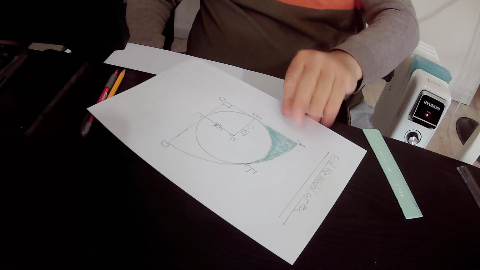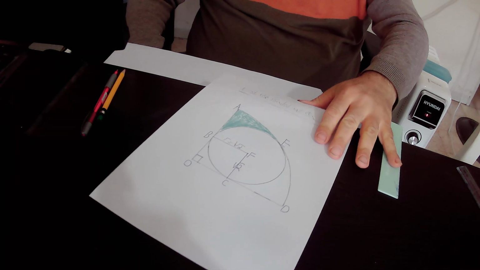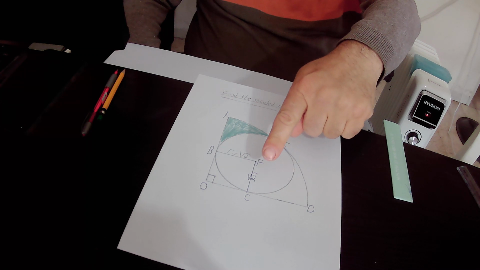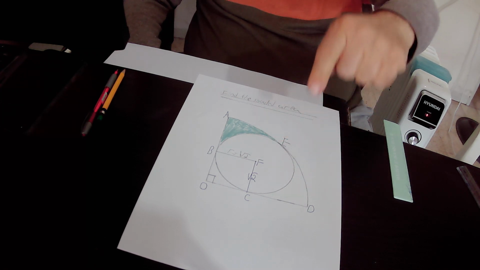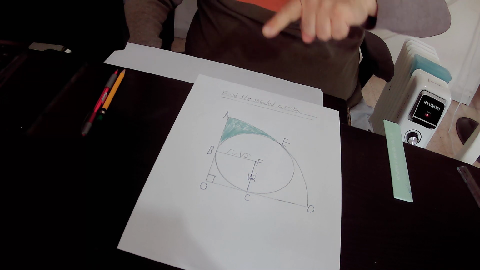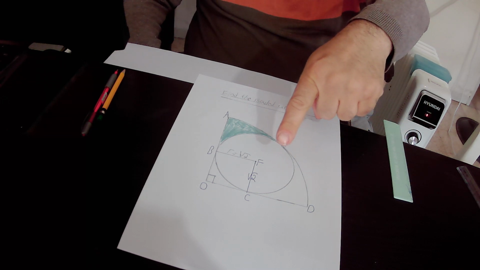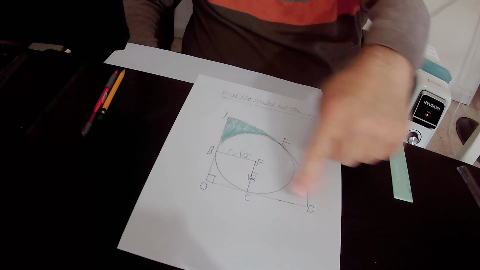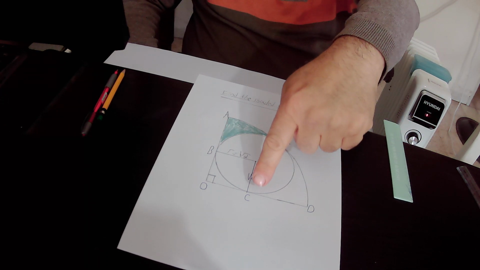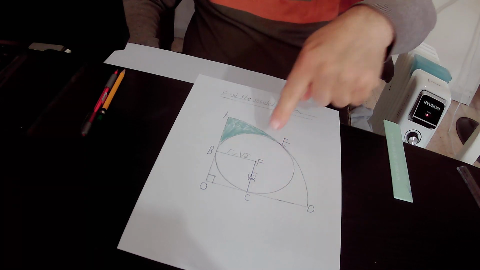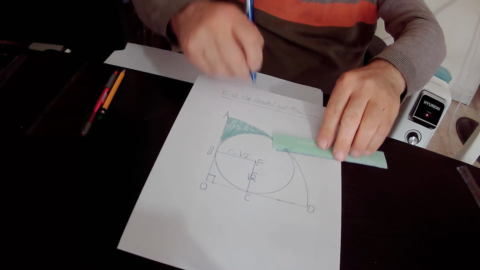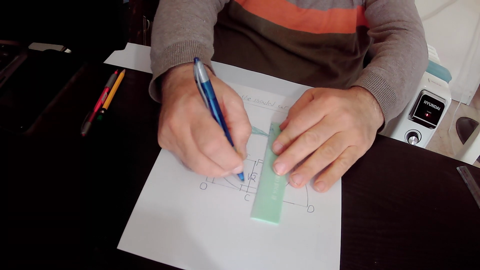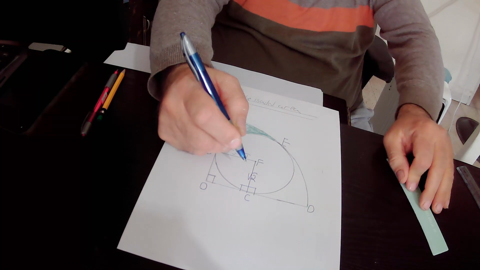Why? Because in our drawing we have the radius FC that is drawn to point C, that is the point of tangency of tangent OD with this circle. Whenever you have a radius that is drawn to the point of tangency, then tangent OD will be perpendicular to the radius CF. If OD is perpendicular to CF, then this angle will be equal to 90 degrees, and this angle also equals 90 degrees according to rule 1.